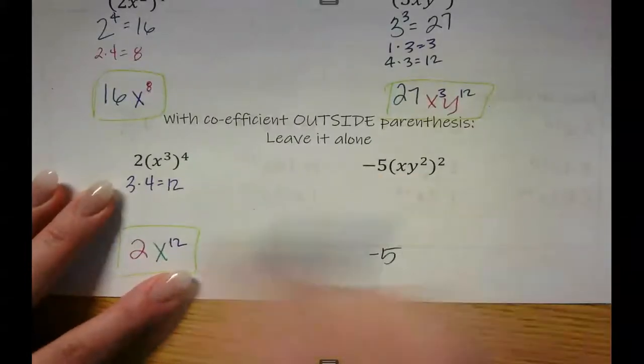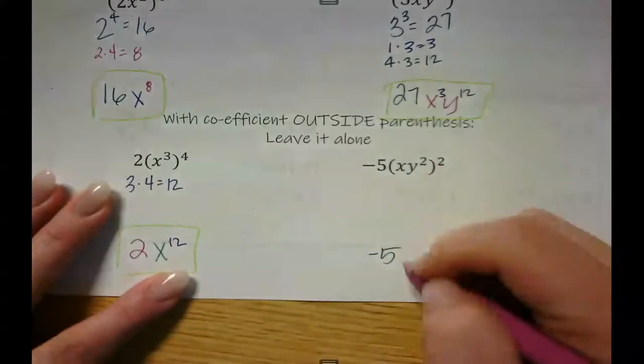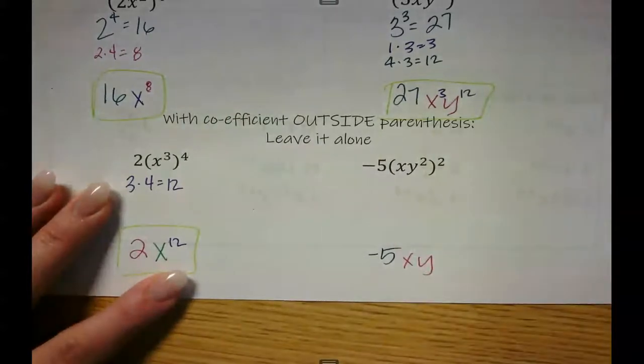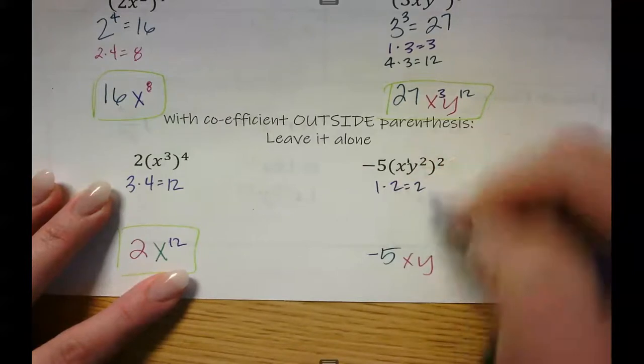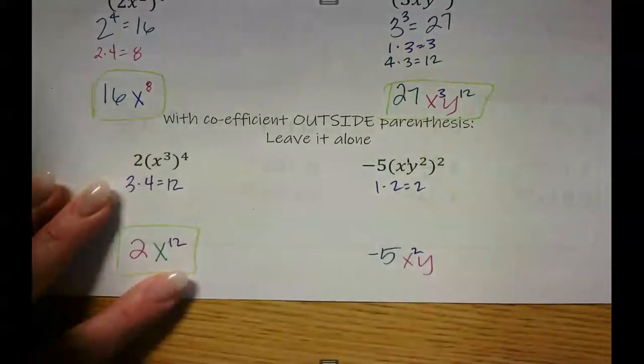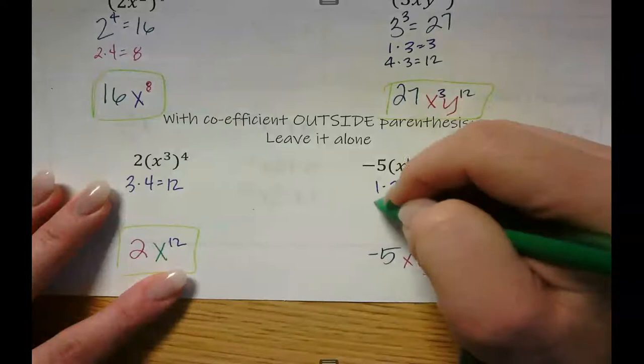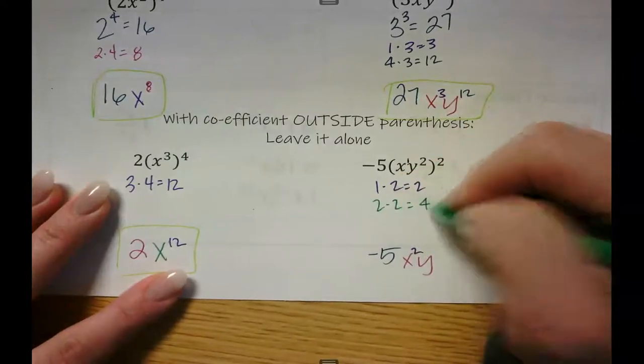So same thing. This -5 is just a part of my answer. I don't touch it, but I follow the same steps. So I've got an x and a y. My x is 1, so 1 times 2 is 2. So then I put a 2 with my x's. Y, we've got 2 times 2, so that's 4.